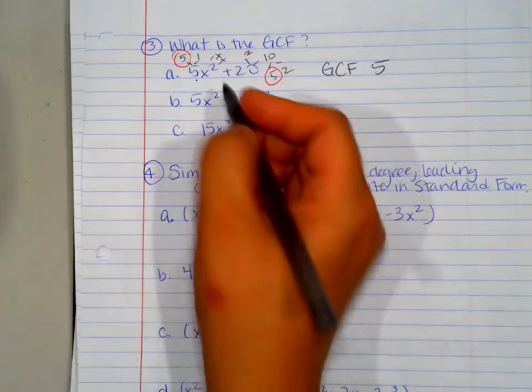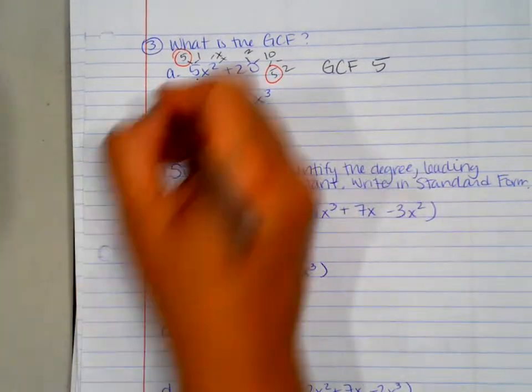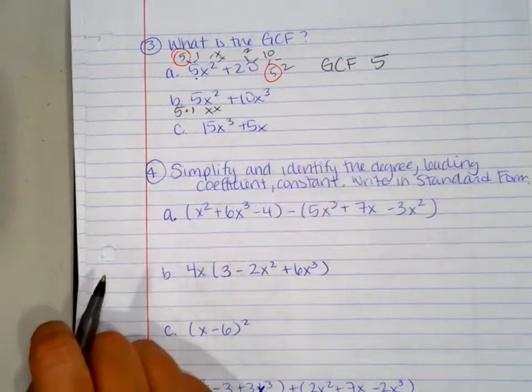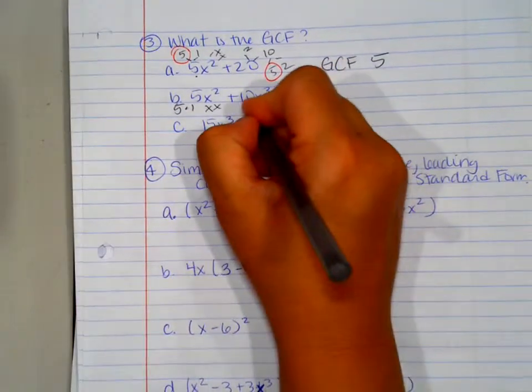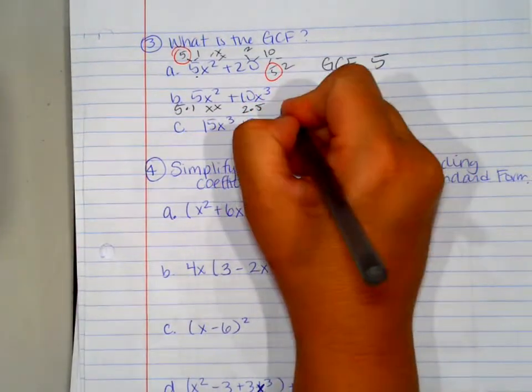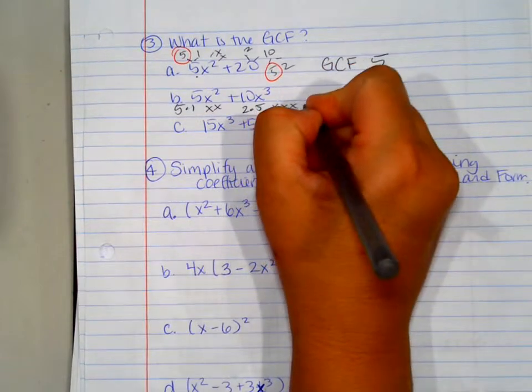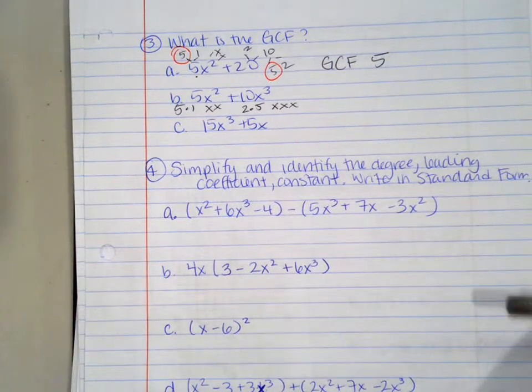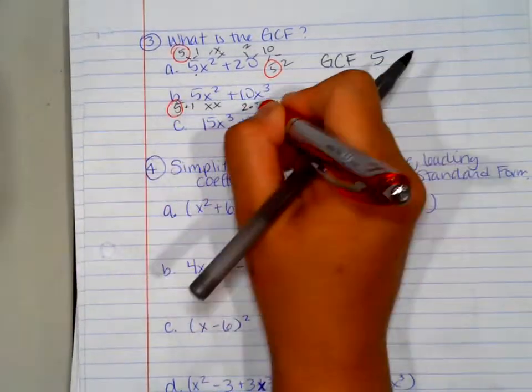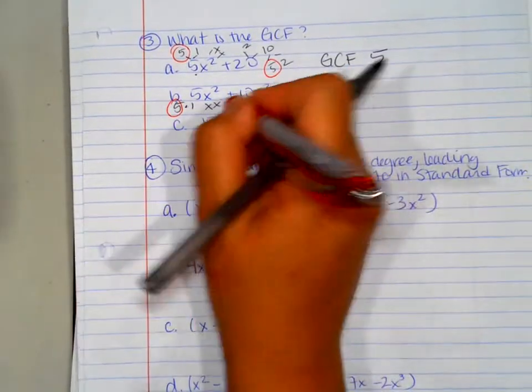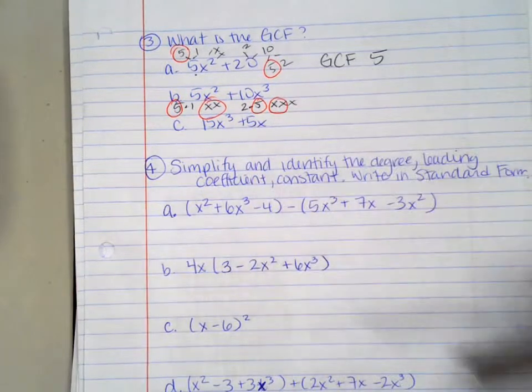All right, I've got 2 X's and a 5 times 1. This one, I've got a 2 times 5 and 3 X's. Okay, let's see what they have in common. They each have in common a 5, and they both have in common 2 X's.